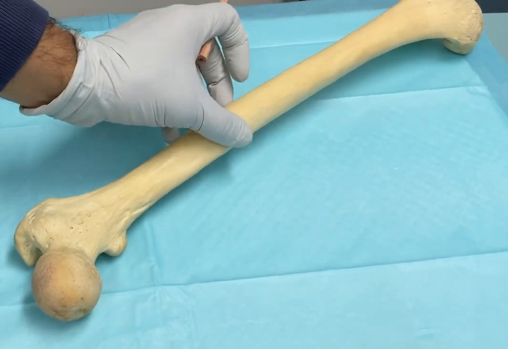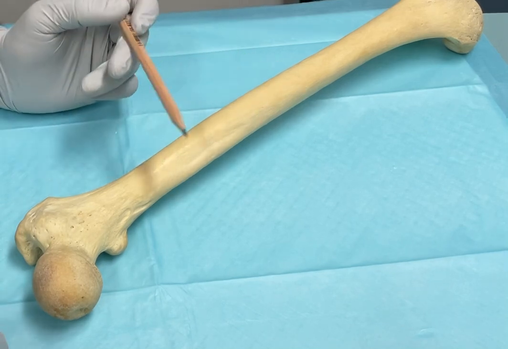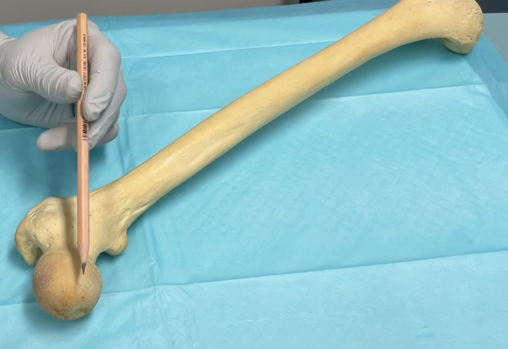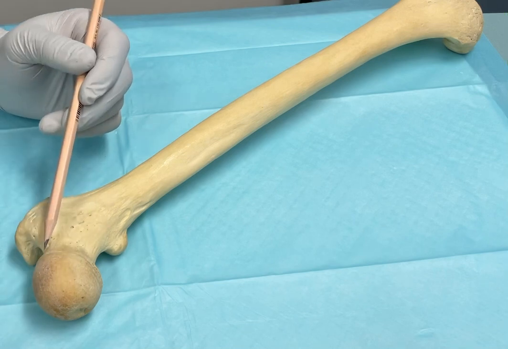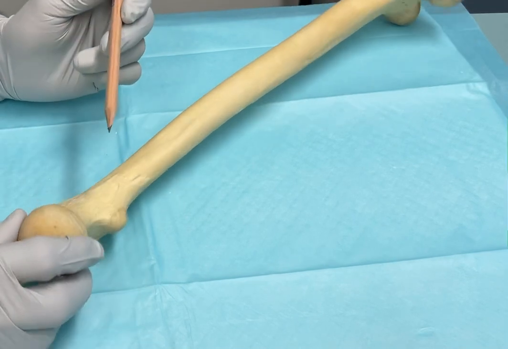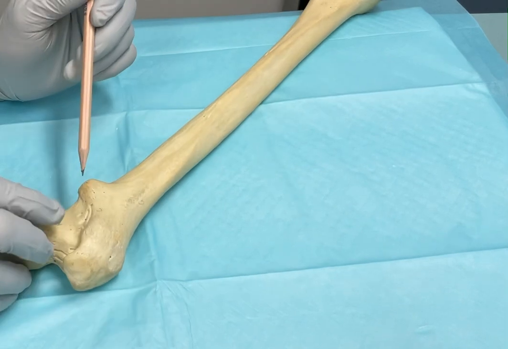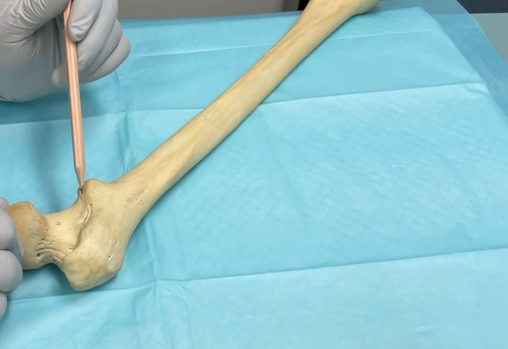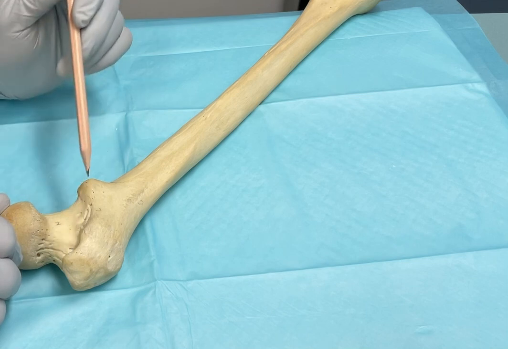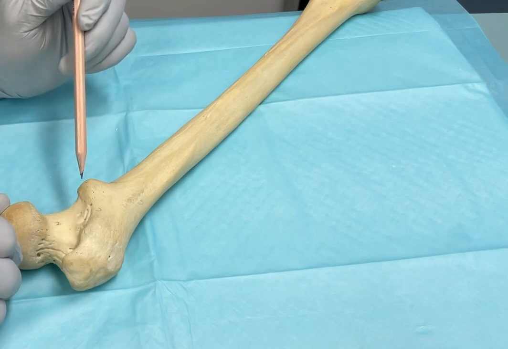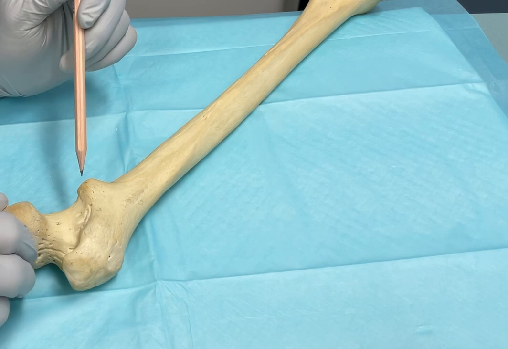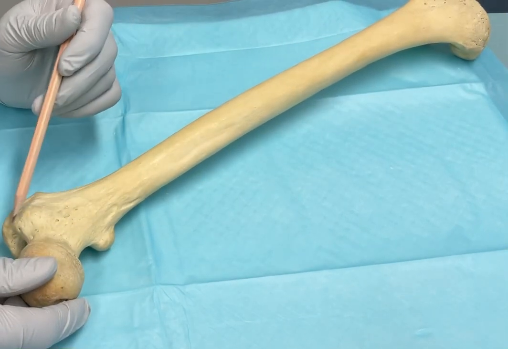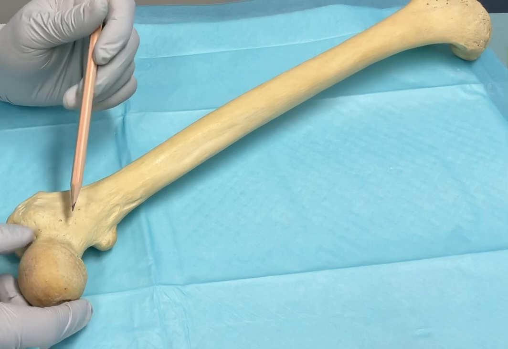Important to then talk about some of the muscle attachments and anatomy. The head articulates with the acetabulum, forming the hip joint. And there is a surgical neck with an intertrochanteric line, because there's a greater trochanter, lesser trochanter, and a trochanteric line as well that occurs between the two on the anterior surface.